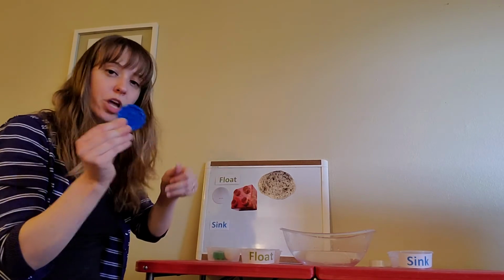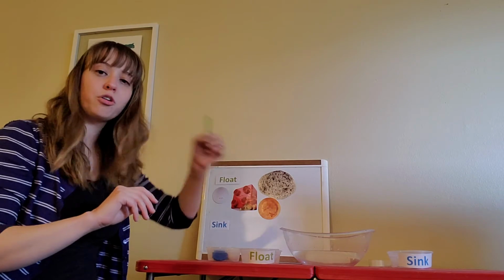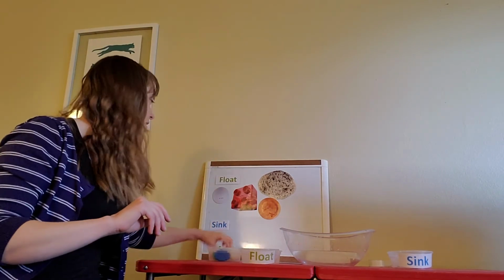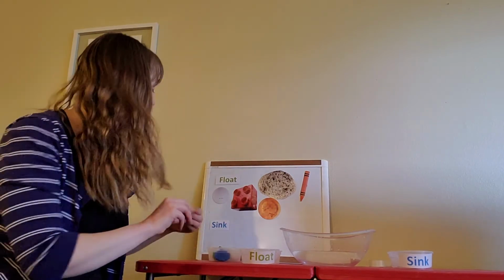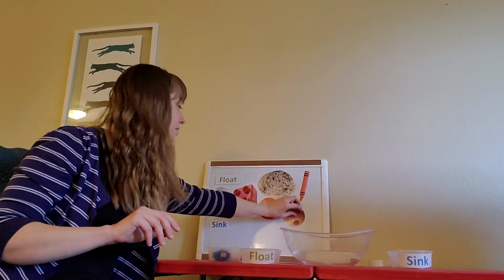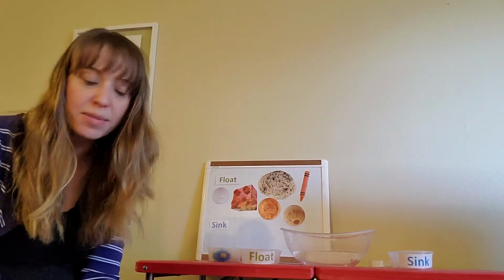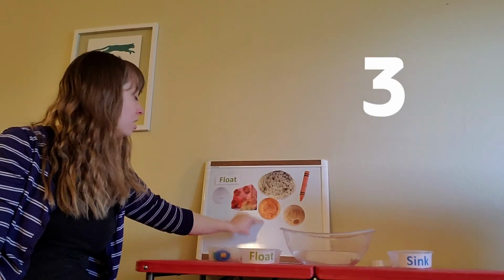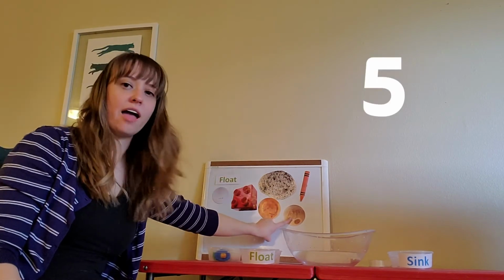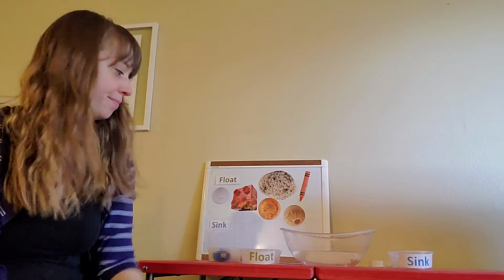The button floated. Here's the button. The crayon floated. Here's the crayon. And the bead floated. Here is the bead. How many items total did we have that floated? Can you count them with me? 1, 2, 3, 4, 5, 6. 6 of our items floated.